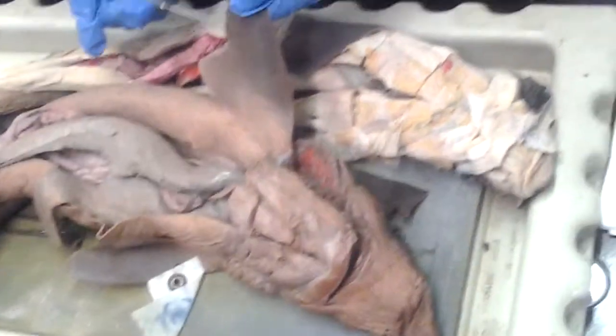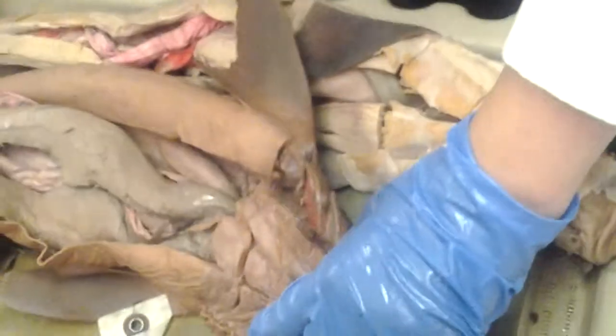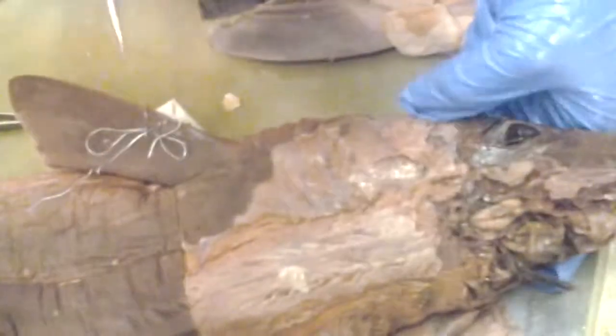You can't even see the skeleton. What are these things? Ceratotrichia. And then radials and basal. You need to see the skeleton. So, did we do some muscles? Yeah, we need a good one though to see the muscles.